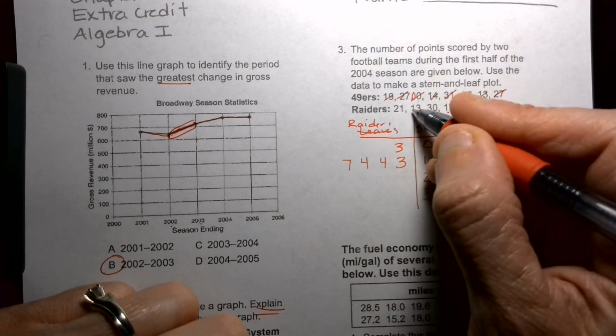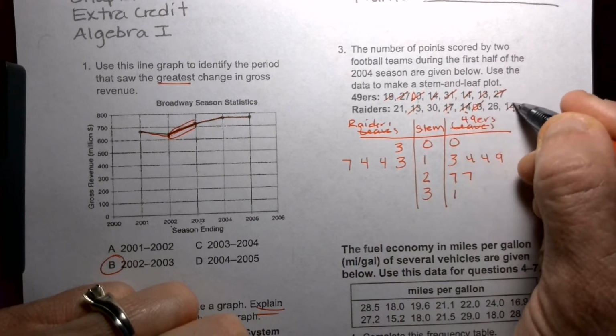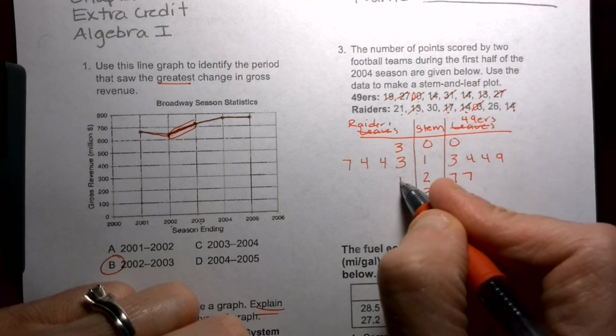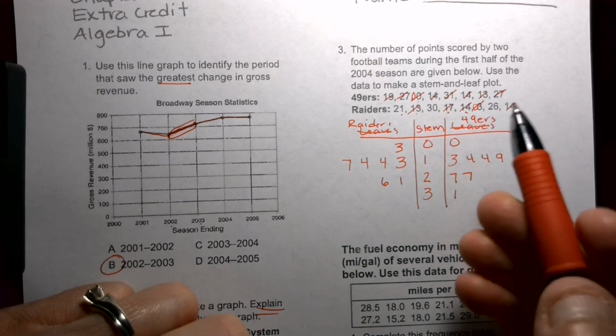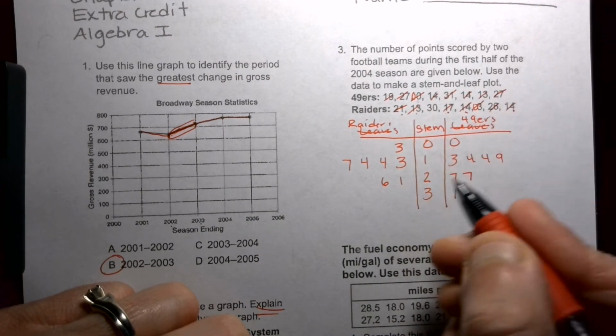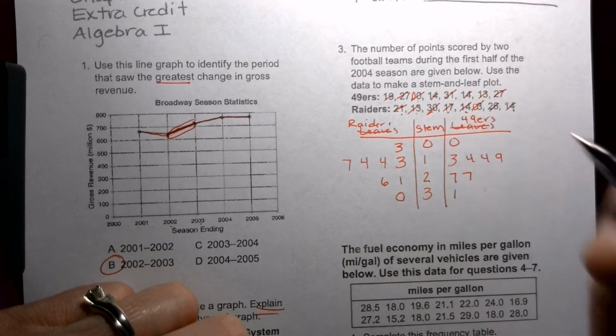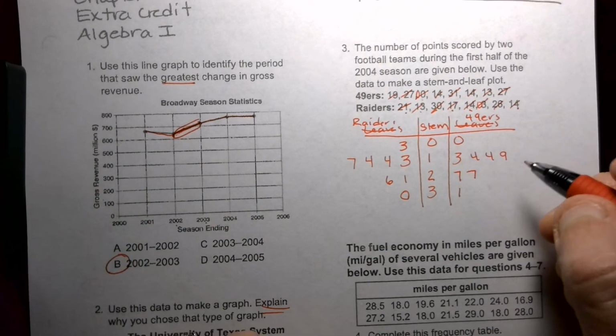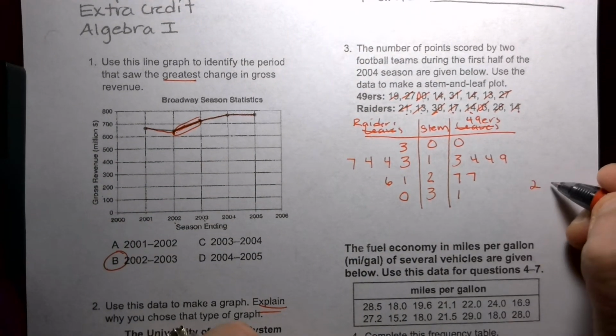2s. Wait, let's cross those off. 2s, we got a 1 and a 6. So we put them in increasing order there. And we've got the 30. Okay, so then I again want to have my key there, so I can pick any number I want.